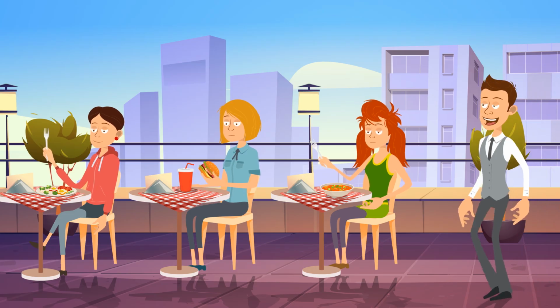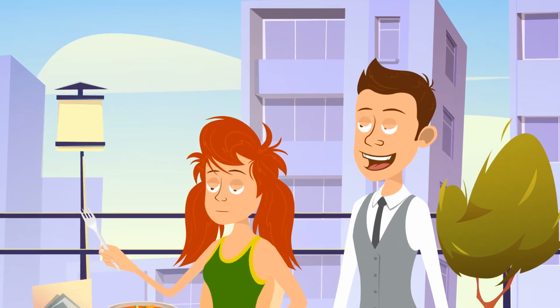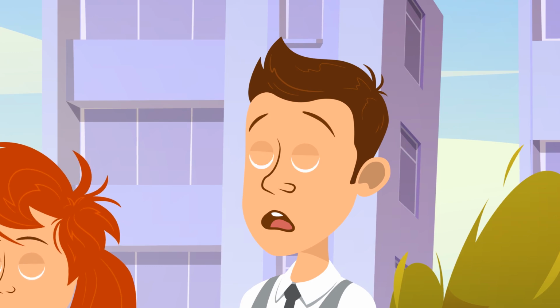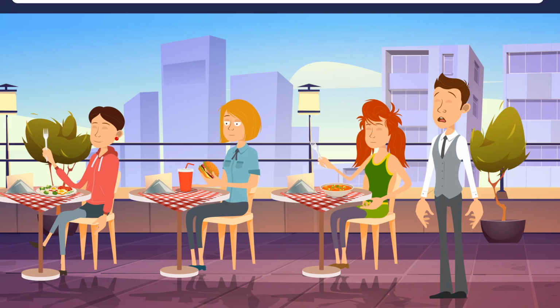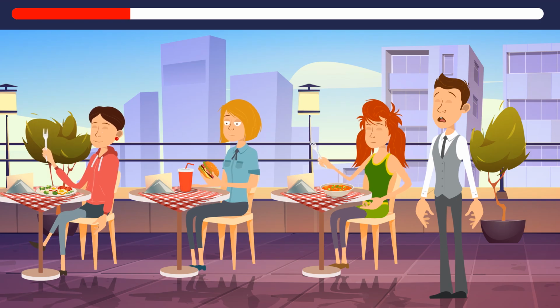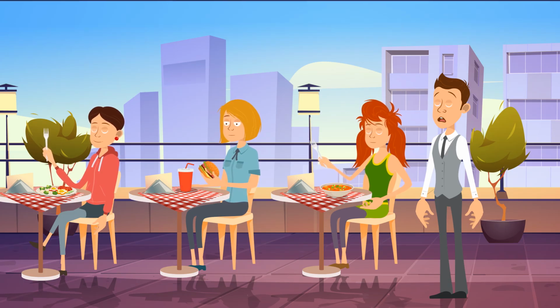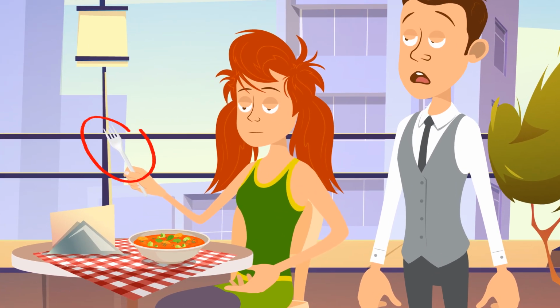Eric goes to his favorite restaurant and spots one odd detail right away. Can you see it too? The lady on the right is trying to eat soup with a fork.